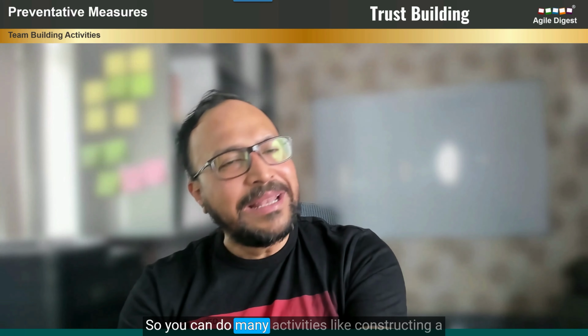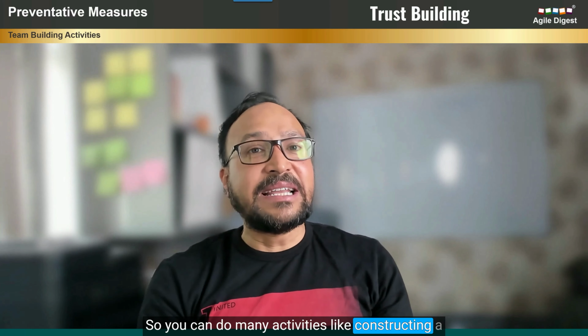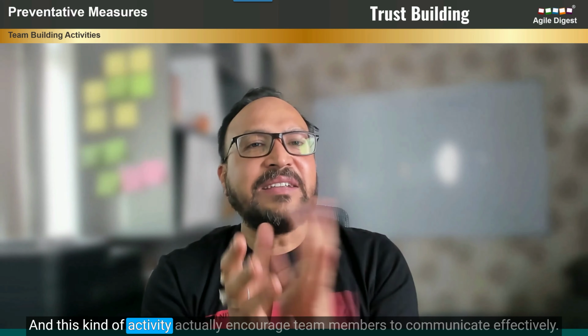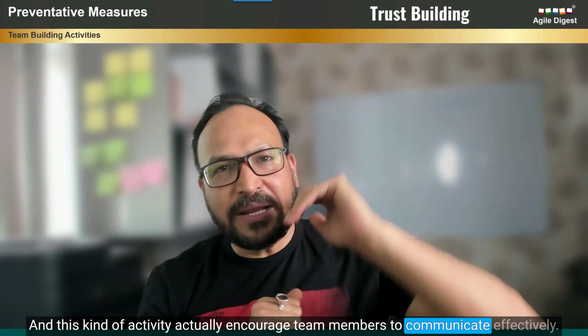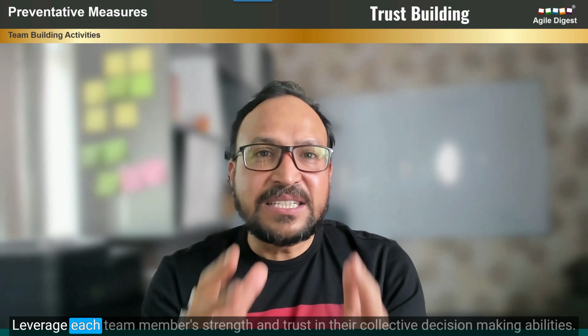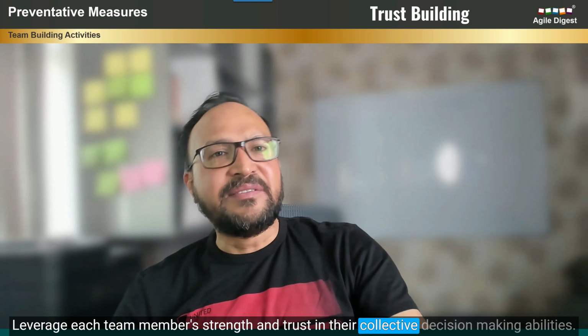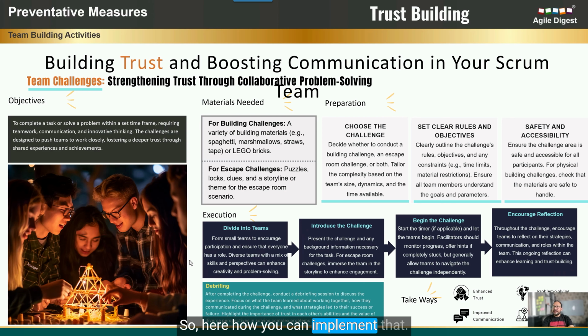So you can do many activities like constructing a structure with limited materials or solving puzzles. And this kind of activity encourages team members to communicate effectively, leverage each team member's strengths, and trust in their collective decision making abilities. So, here is how you can implement that.